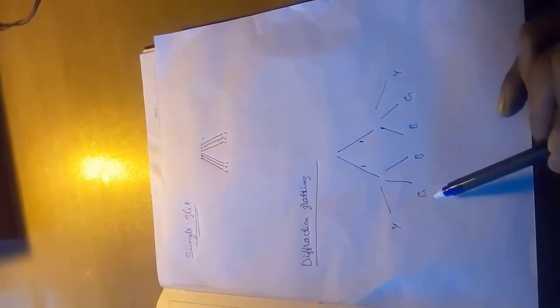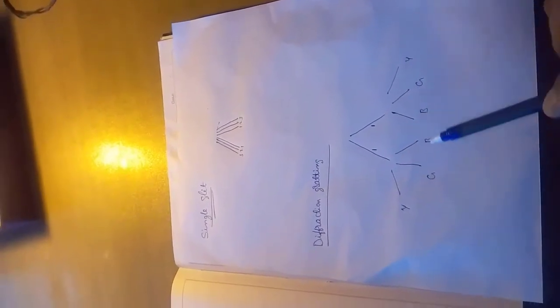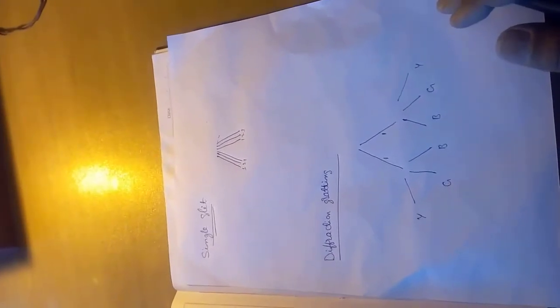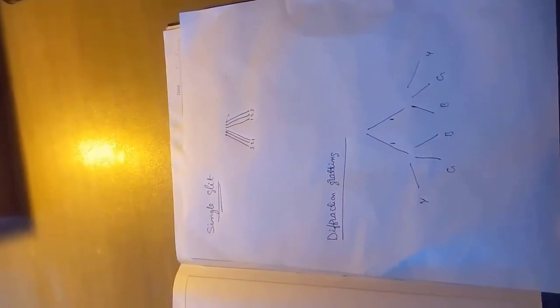You start from the yellow and end with yellow. Then you get proper values, otherwise you will get error. You have to be careful while taking readings with the n slit diffraction grating.